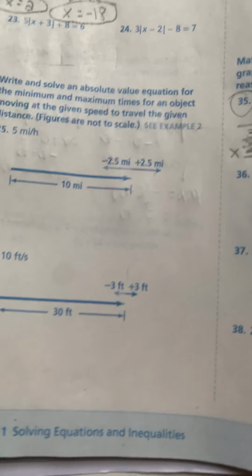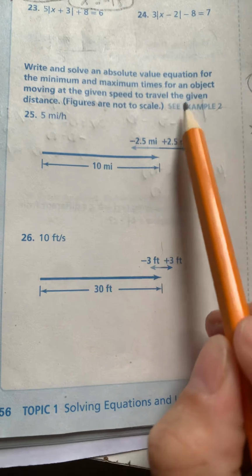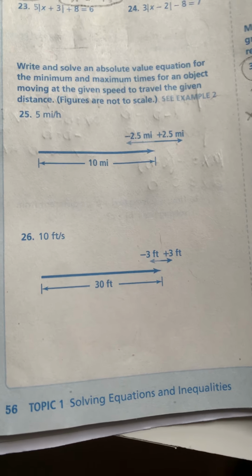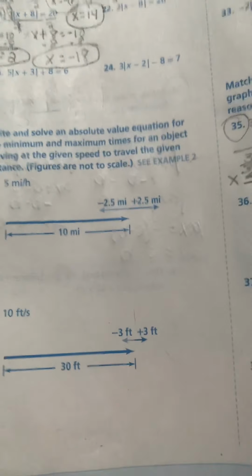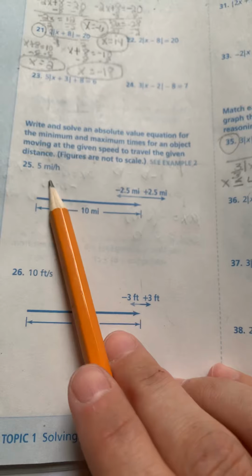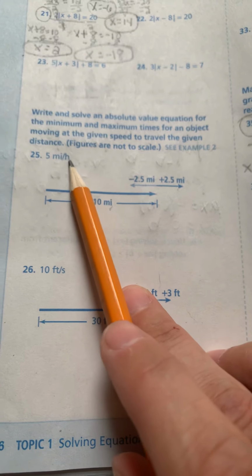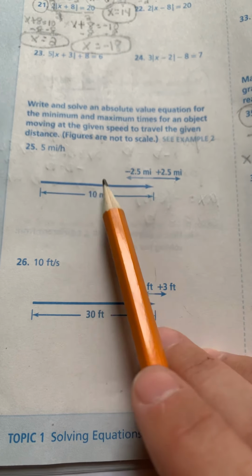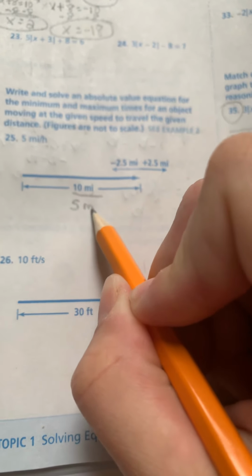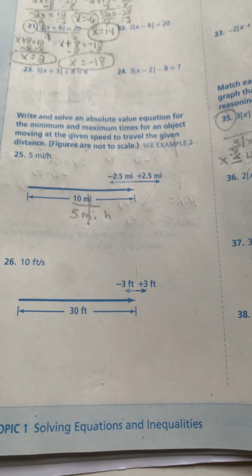The last one I wanted to do, and I had to really work through this one myself, we're going to write and solve an absolute value equation for the minimum and maximum times for an object moving at the given speed to travel the given distance. You guys know this is the speed, here's the miles. So if you divide the miles by the miles per hour, that gives it the hours it takes. Okay? This actually helps you with solving those variables. Look, when you divide miles by miles per hour, miles and miles cancel, and that gives you how many hours.